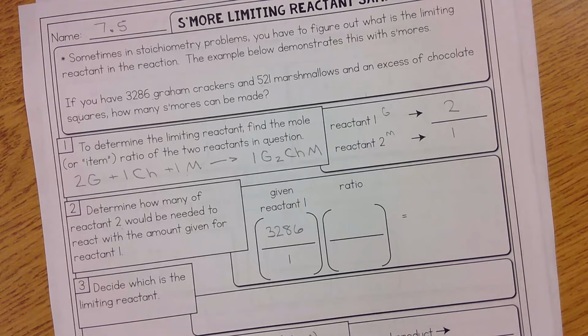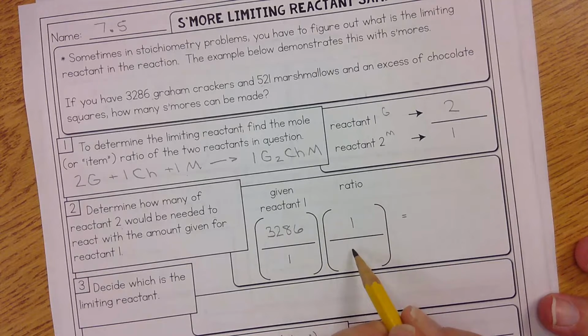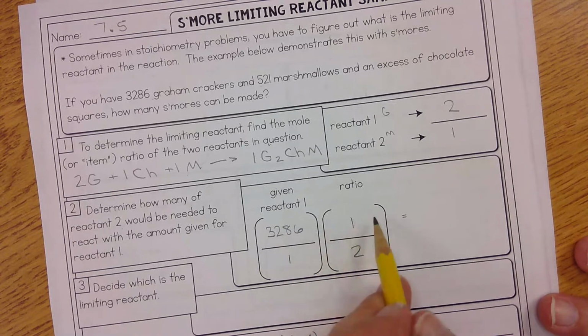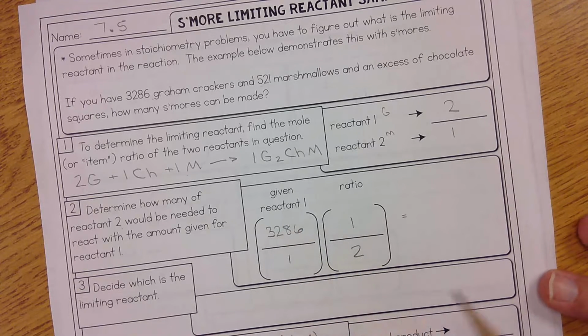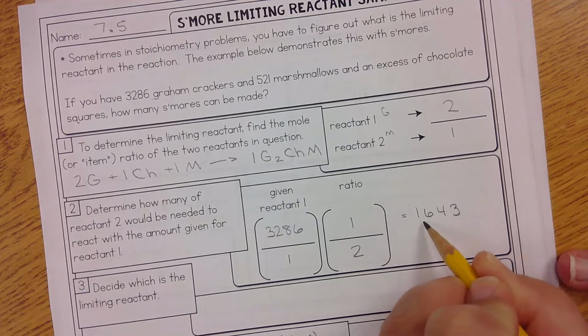So the next thing we would do is we would take our ratio and we're actually going to flip it upside down because 2 is the graham crackers and I need graham crackers to cancel out. They can't be next to each other. They got to be opposite each other. So when I do 3,286 divided by 2, I get 1643, I think.